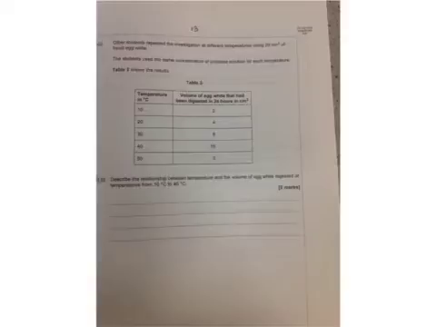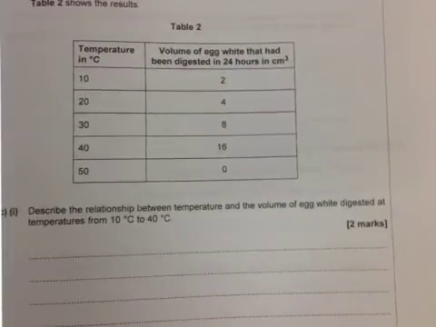Okay, so other students repeated the investigation at different temperatures using 20 centimetres cubed of liquid egg white. The students used the same concentration of protease solution for each temperature, and table 2 shows those results. So we'll make this a little bit bigger so we can see it. So we have got at 10 degrees Celsius, we've got 2 centimetres cubed being digested. At 20, we've got 4. 30, we've got 8. 40 is 16, and then 50 is 0.